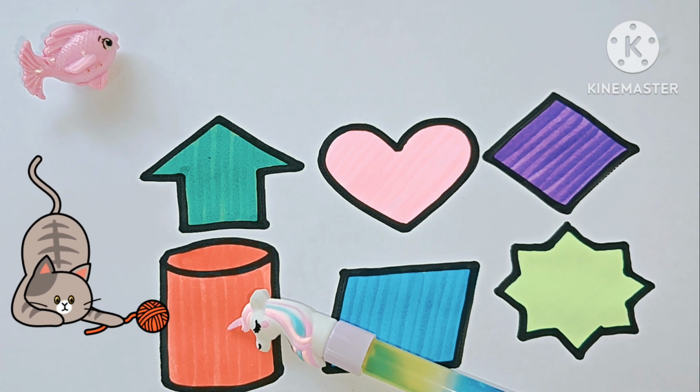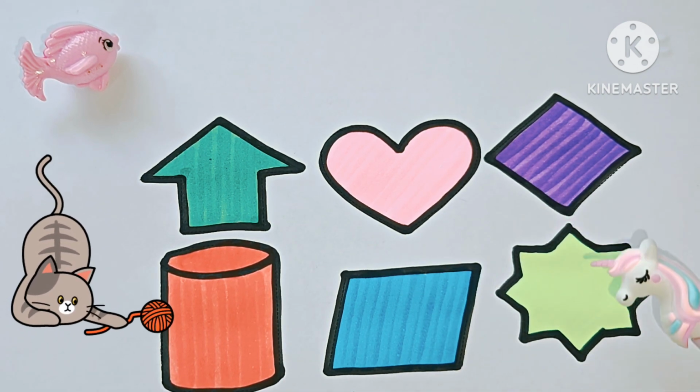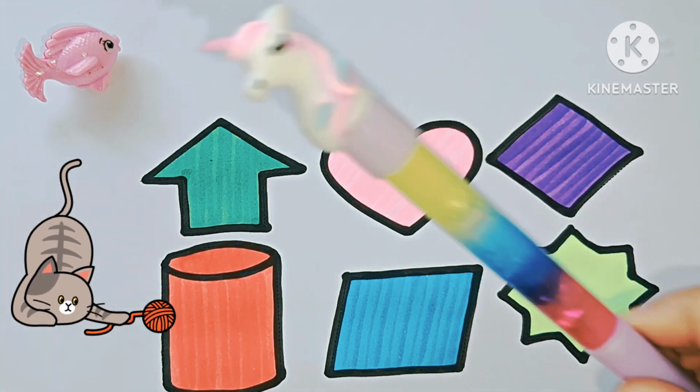This is up arrow. Heart, it is a shape. Rhombus, also called diamond. Cylinder, 3D shape.